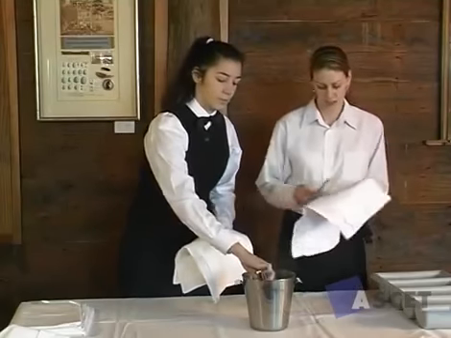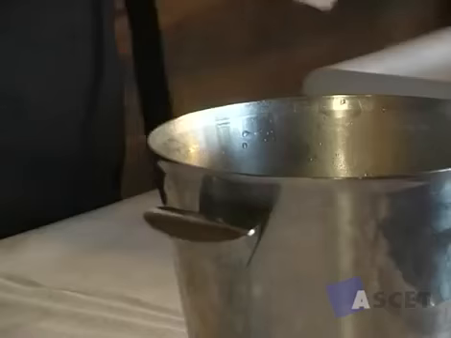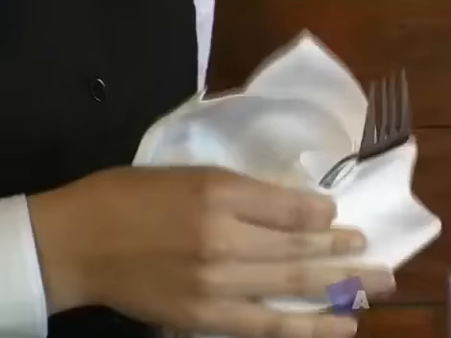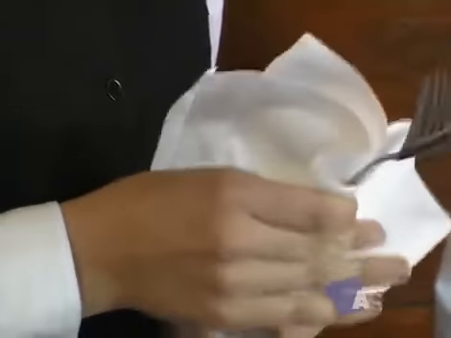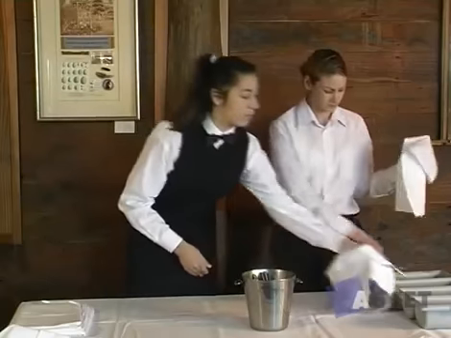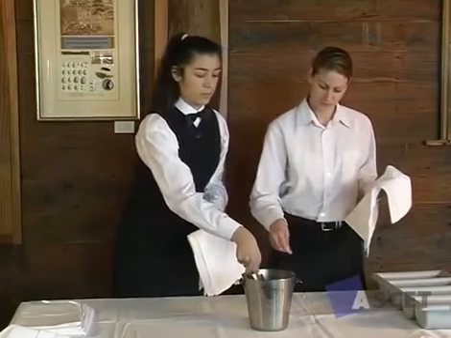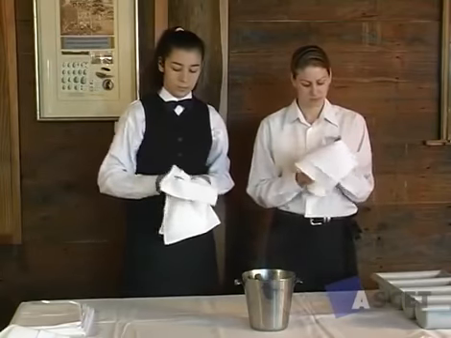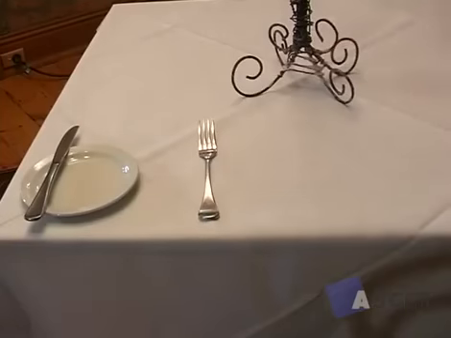Cutlery must also be kept clean and polished. To polish cutlery, it must be dipped in hot water with vinegar and wiped with a polishing cloth. If a piece of cutlery falls on the floor or is otherwise soiled, it must be returned to the kitchen immediately for cleaning. When laying out cutlery, hold it by the side of the neck or handle to avoid contaminating it.